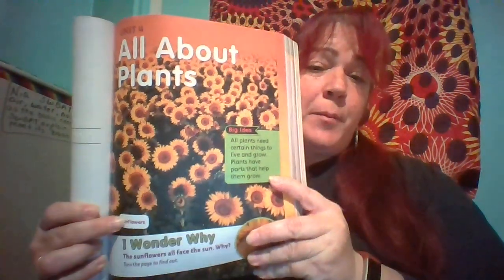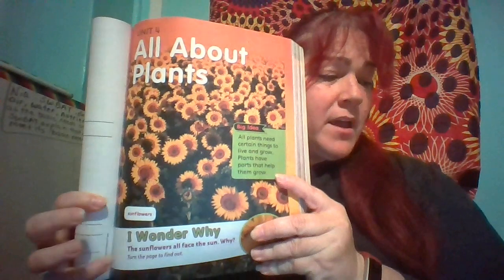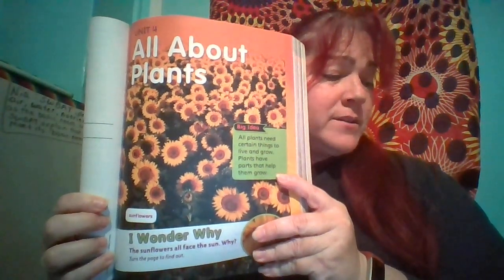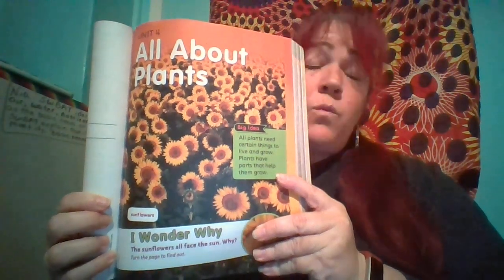And in our green box, we have our big idea. It says, all plants need certain things to live and grow. Plants have parts that help them grow. And it gives us a caption for our picture. It says sunflowers. And down here, it says, I wonder why the sunflowers all face the sun? Why? And it says, turn the page to find out.